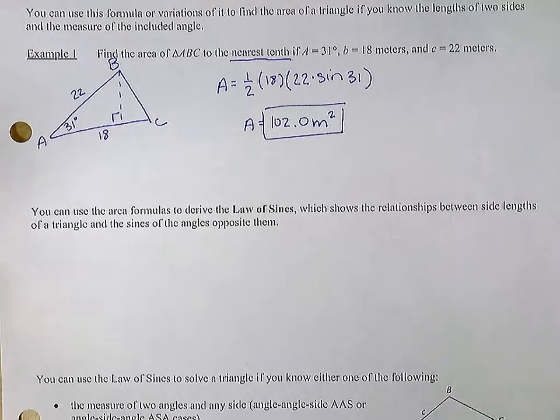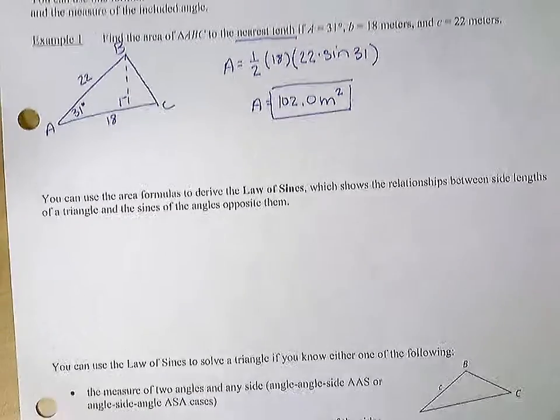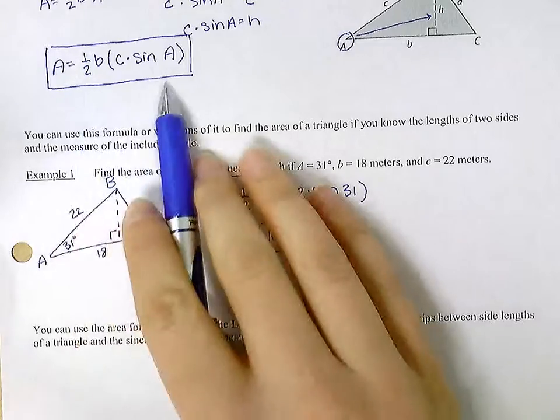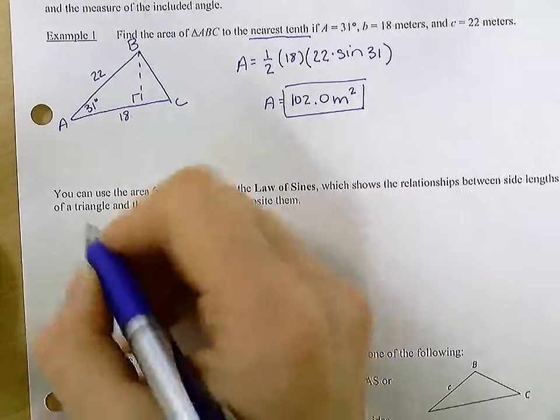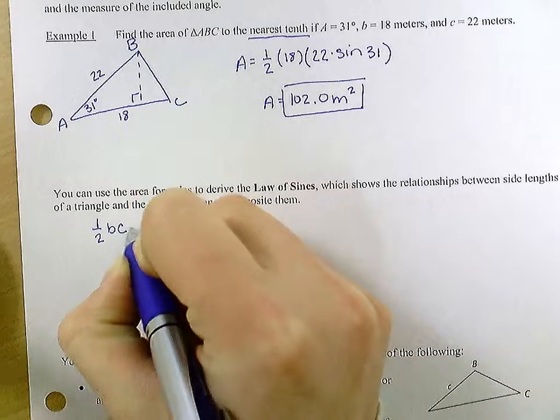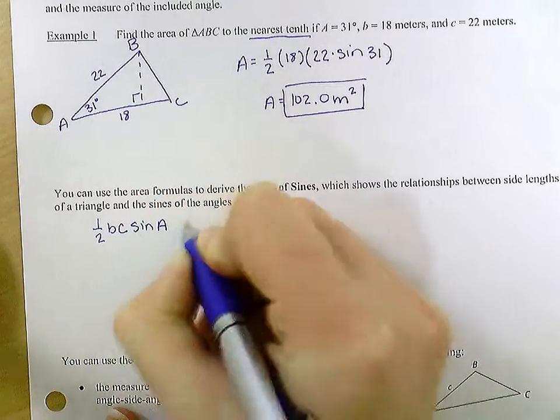Alright, so you can use the area formulas to derive the law of sines, which shows the relationships between side lengths of a triangle and the sines of the angles opposite them. So our different area formulas are like this one. Okay, so this is our first one. That is 1/2 B times C times the sine of A.